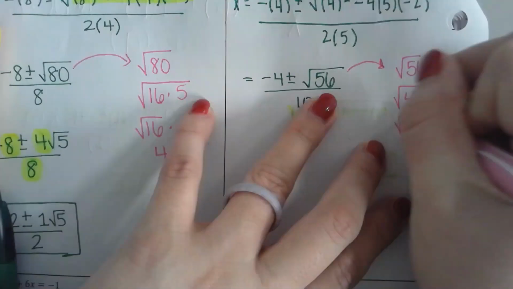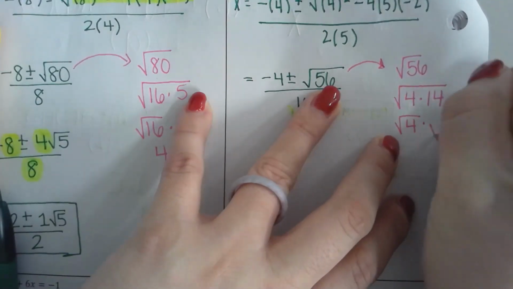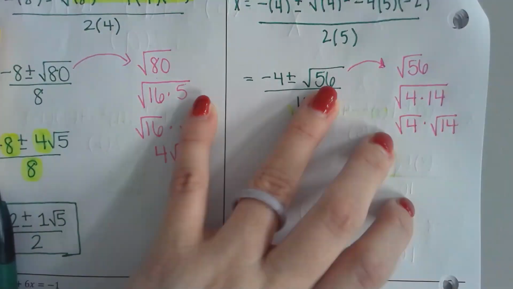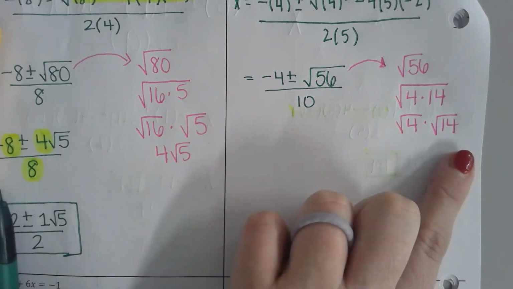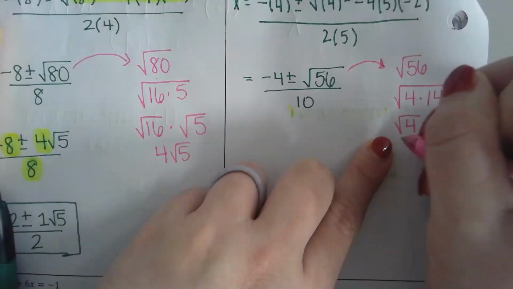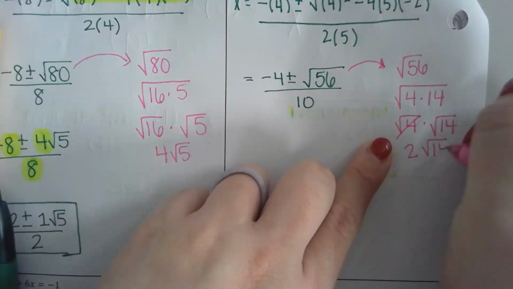Times 14. We have the square root of 4 and the square root of 14. The square root of 4 is 2. Left with square root of 14.